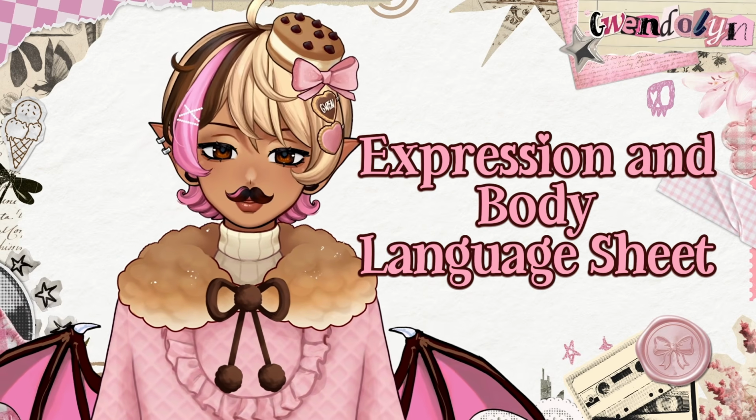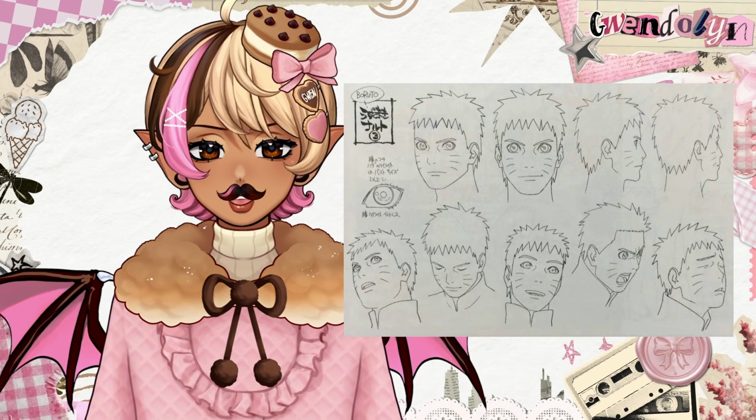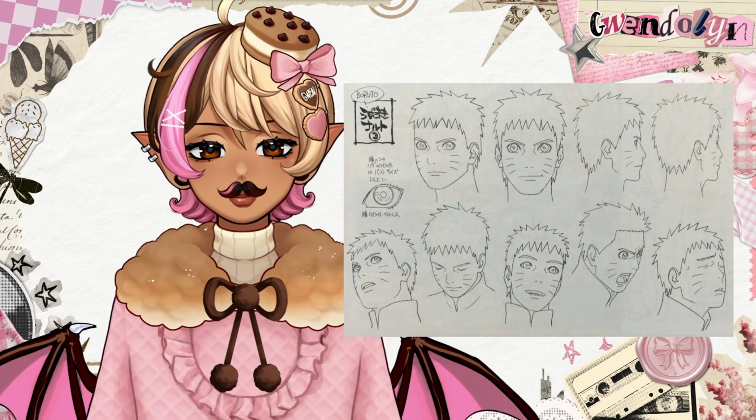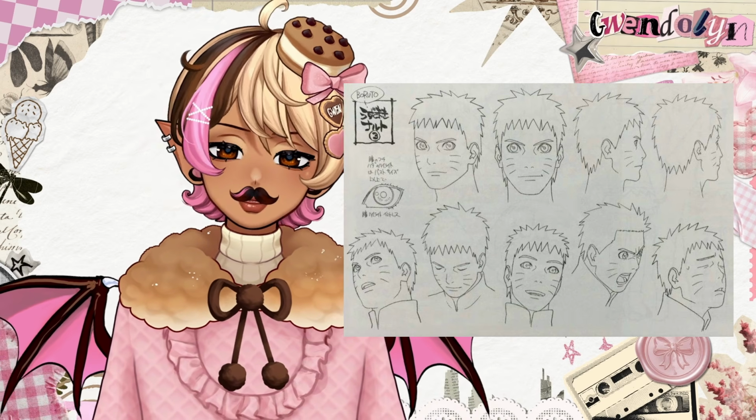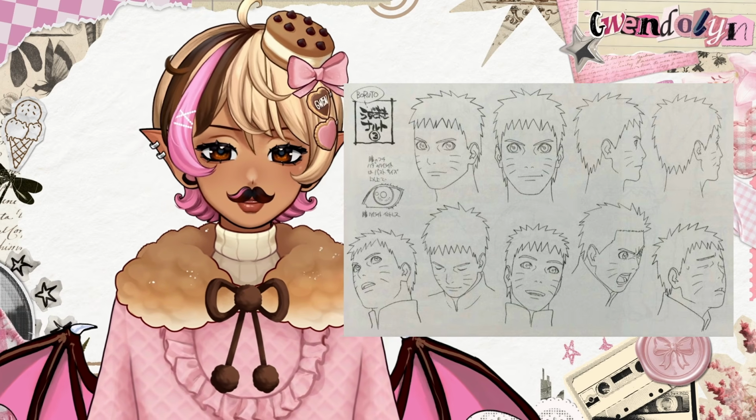Expression and body language sheet. Animation studios make expression sheets all the time because different characters express themselves differently. A basic sheet with happy, sad, angry, surprised, and flustered is a great start.